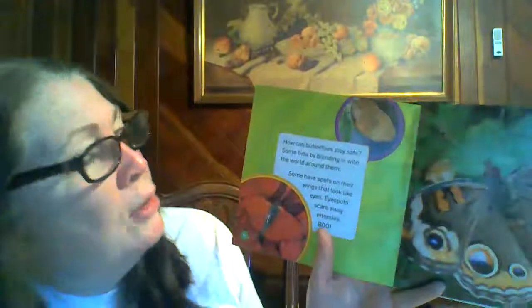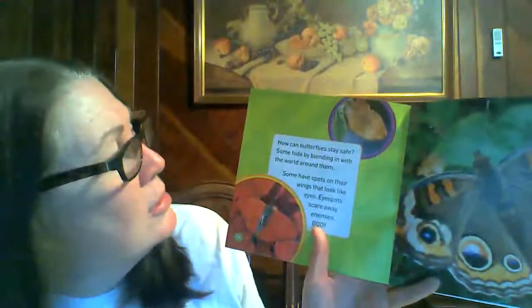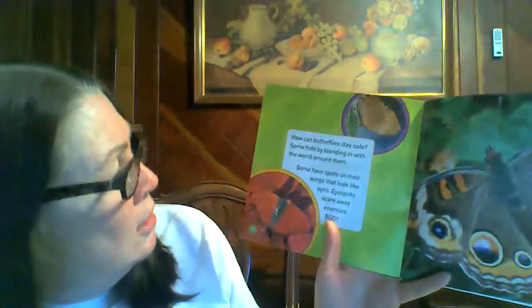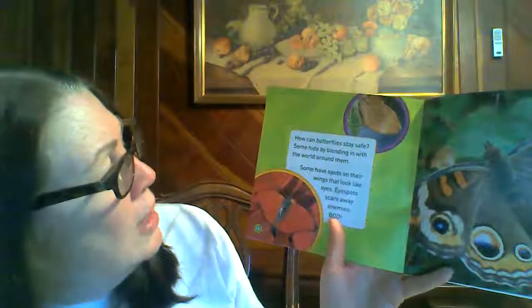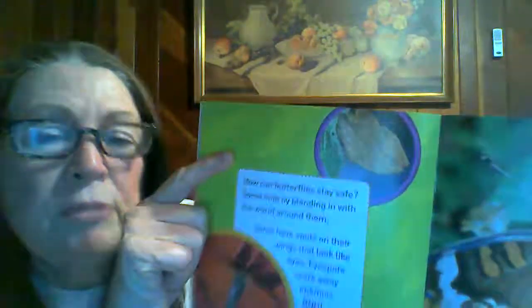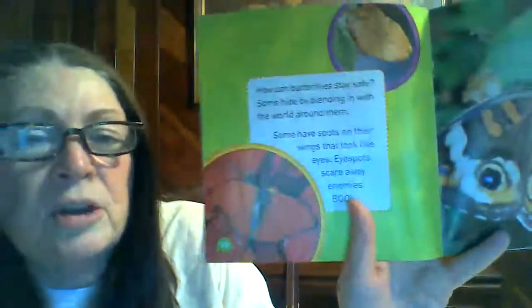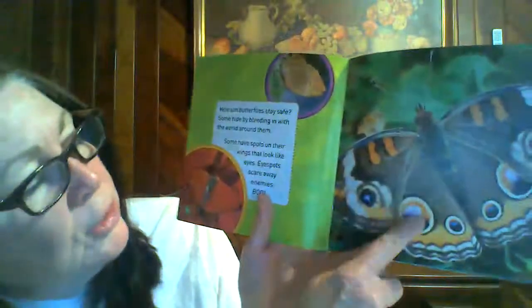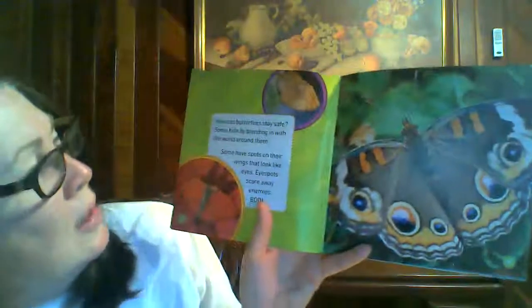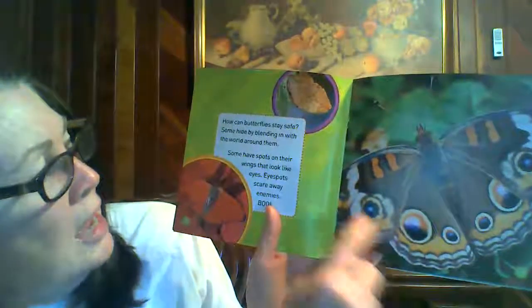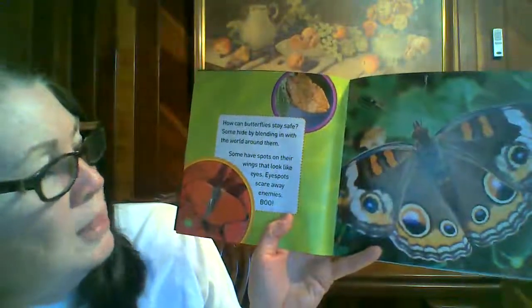How can butterflies stay safe? Some hide by blending in with the world around them. It's hard to tell. That's a butterfly. It just looks like some leaves, doesn't it? But look carefully. It's a butterfly. And look down here. It's hard to see that butterfly, isn't it? Some have spots on their wings. Look at these spots that look like eyes. Eye spots scare away enemies. Boo!